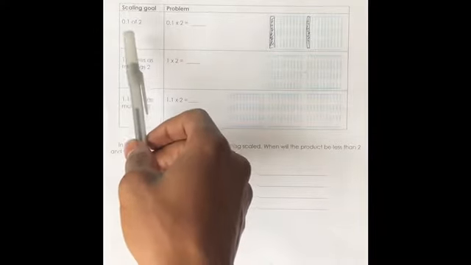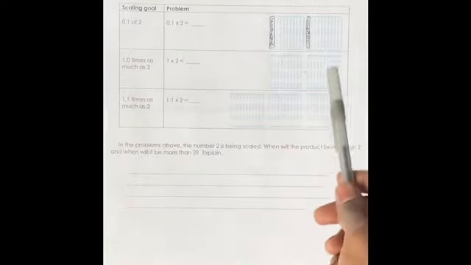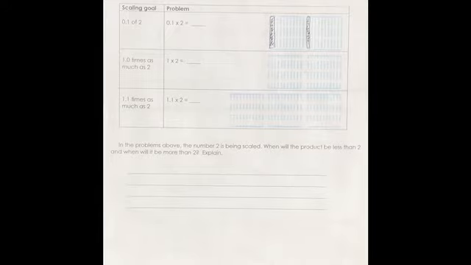I think about it says, use the decimal grids provided or any other tool to determine each product. Here in this column you can see our scaling goal, 1/10 of 2. And in this section you can see our problems, and then the grids are provided for us to help solve these problems.